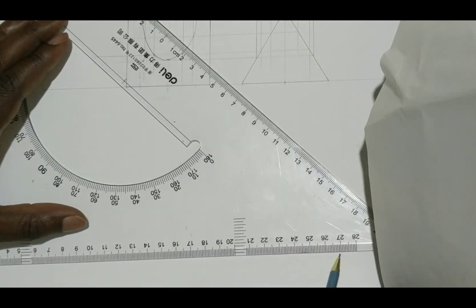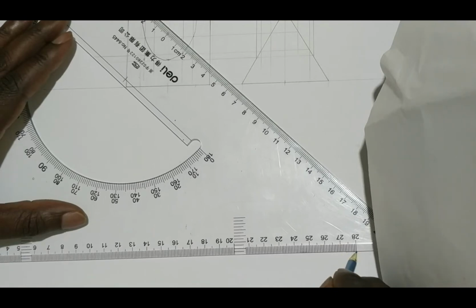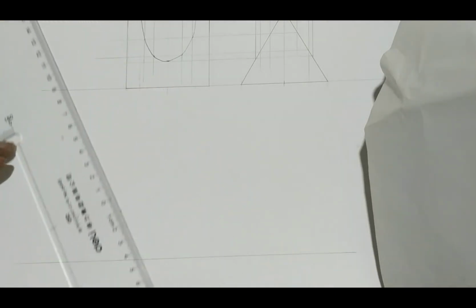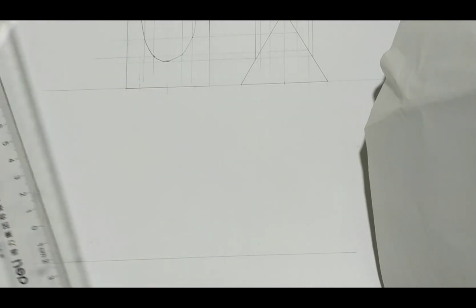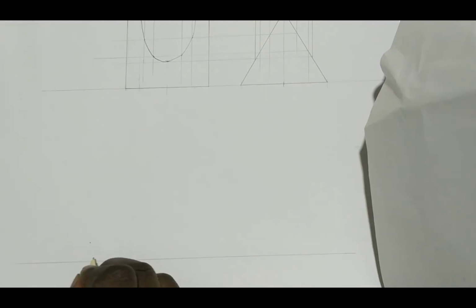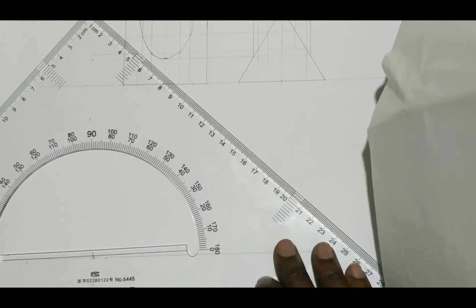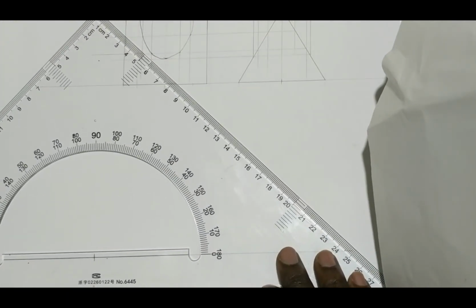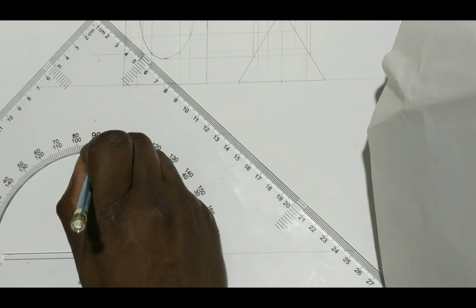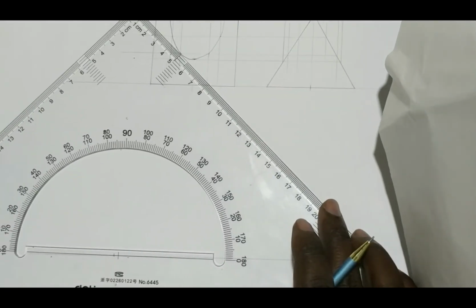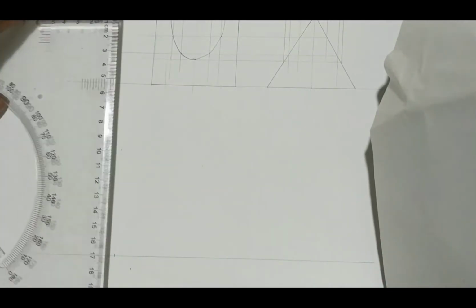So we start with that line. Then maybe we start doing it from that point. I'll measure 90 degrees so that I have a vertical line.